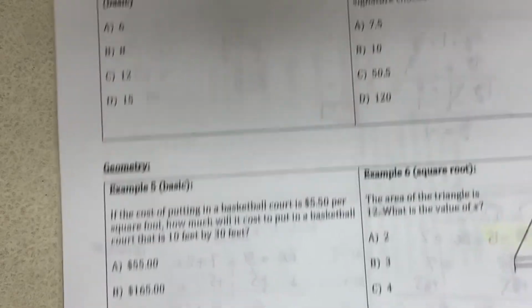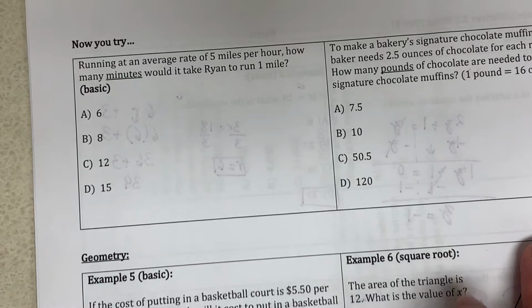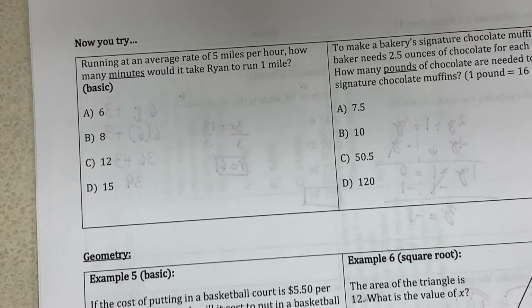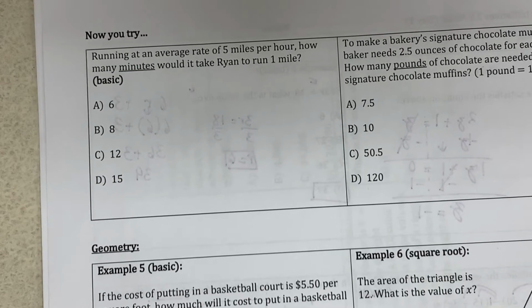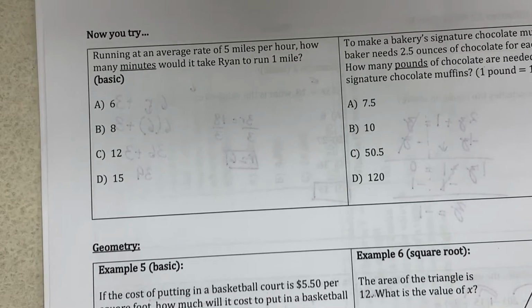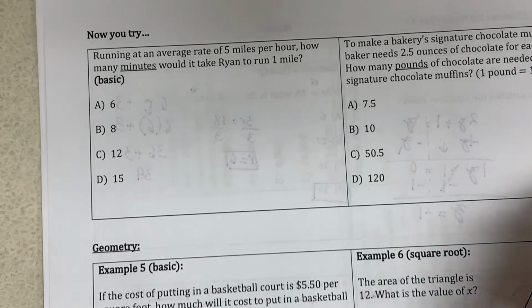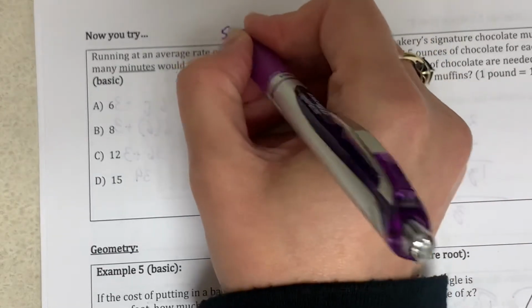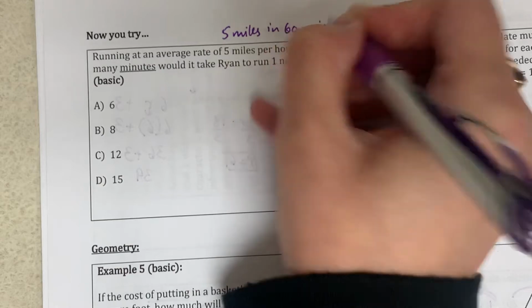Running at an average rate of 5 miles per hour, how many minutes would it take Ryan to run 1 mile? He's doing 5 miles per hour. So 1 mile should be less than an hour. And you need minutes. So how many hours would that be? There are so many ways you can do it. 5 miles in 60 minutes. I can do 5 miles in 60 minutes since I need my answer in minutes.